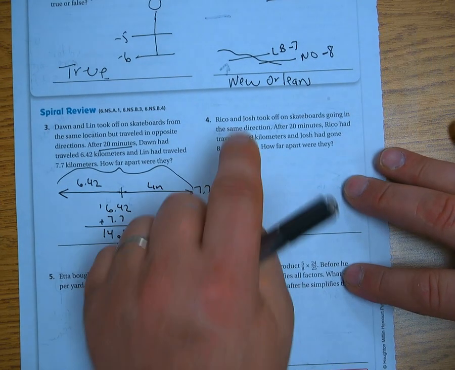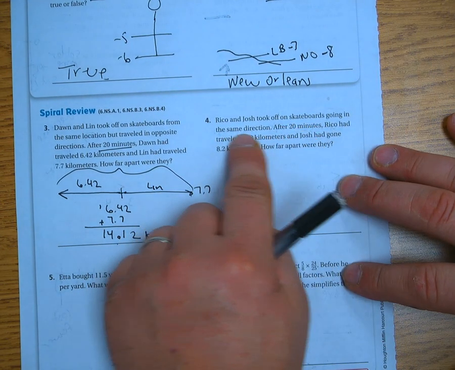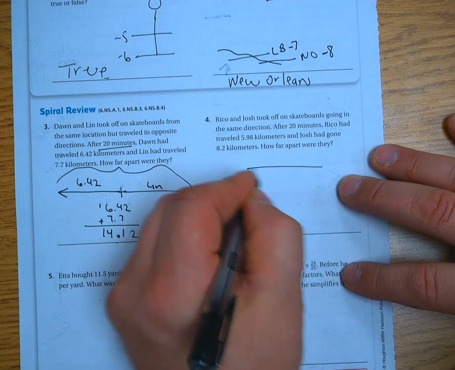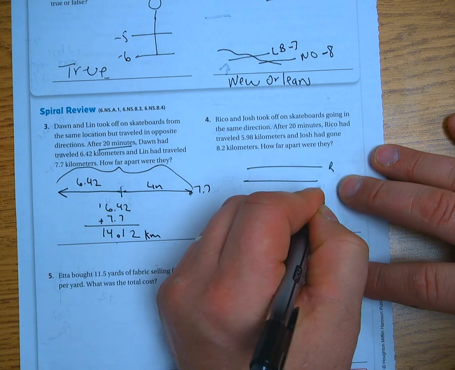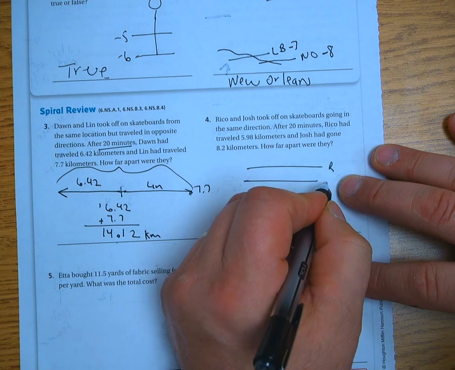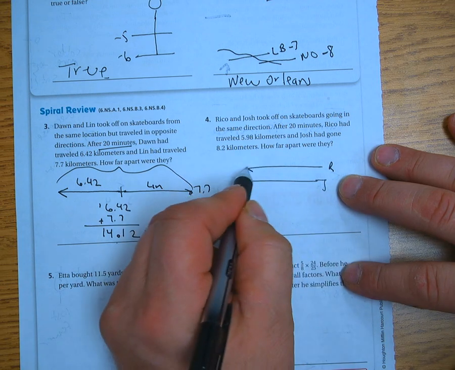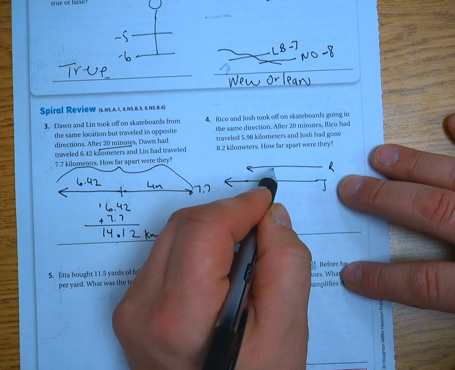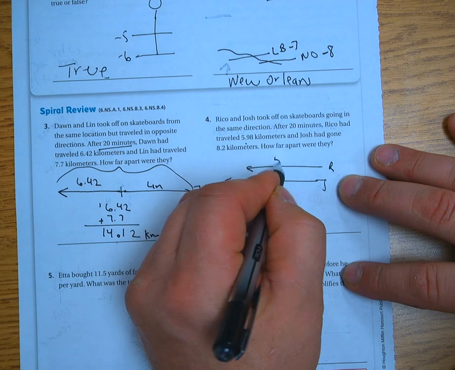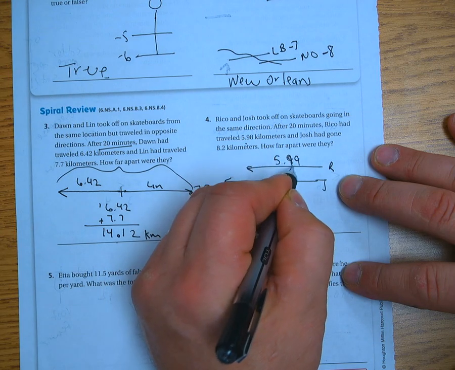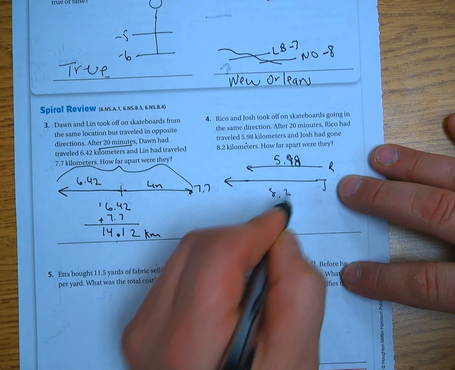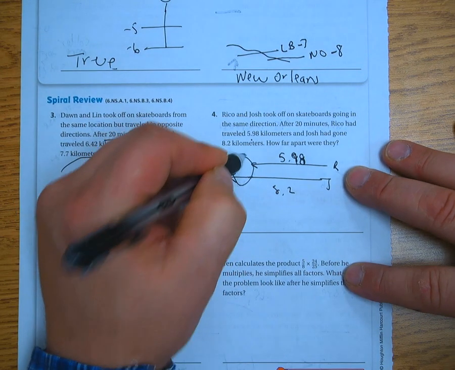Number 4, Rico and Josh took off on skateboards going in the same direction. Okay, so Rico went 5.98. Josh went 8.2. How far apart were they? So we're looking for this right here.